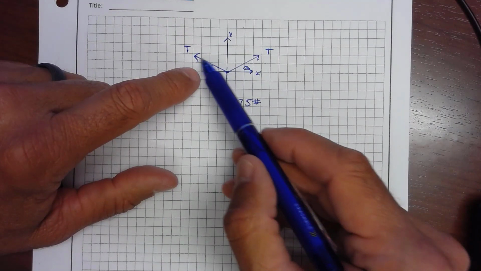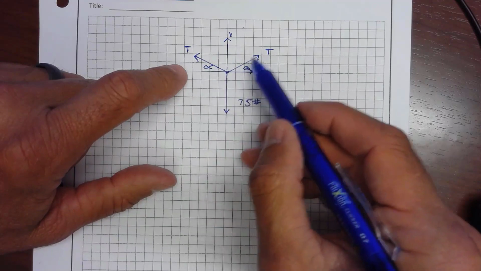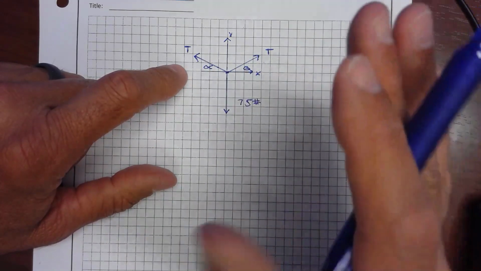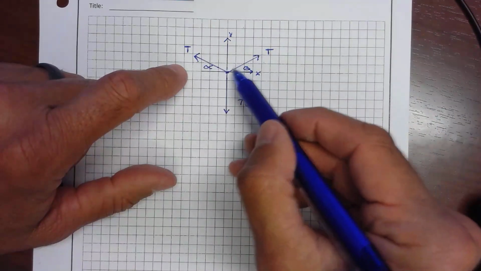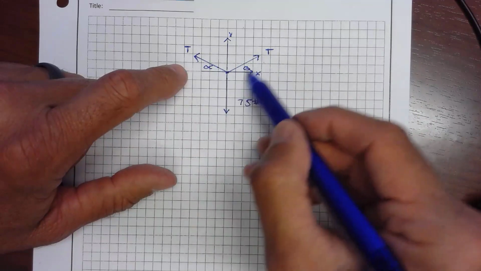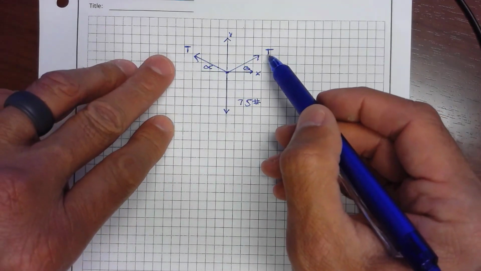When you have a pulley, because it's frictionless, the tension in that cable will be the same. So it's the same tension in that line because it is the same rope or cable. All right, so the next thing I want to do is also try to determine what these are.